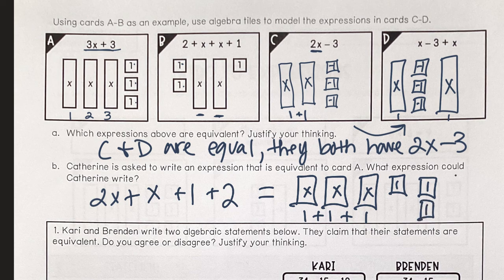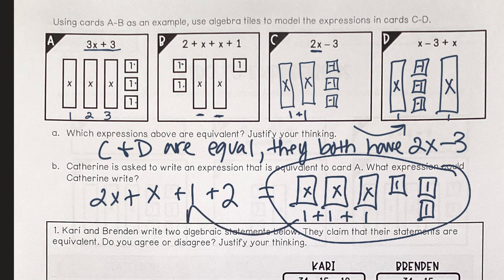So this model here, which represents this expression, is the exact same as this one here. I just broke up my 3x and my 3 and wrote a different expression that was equivalent to card A.